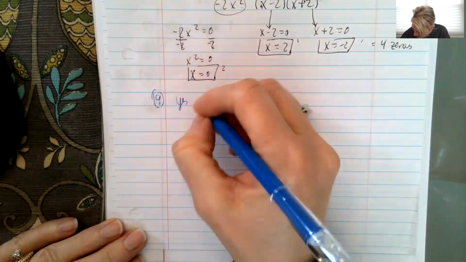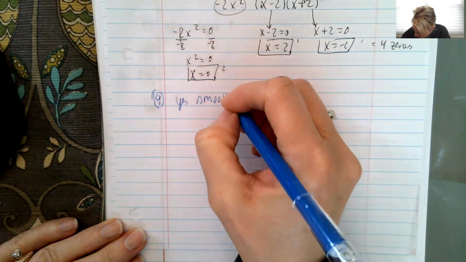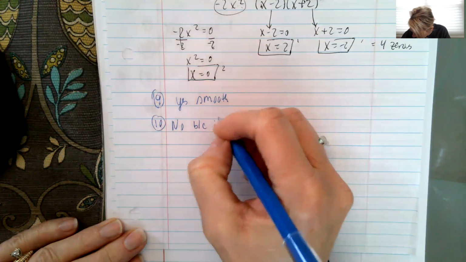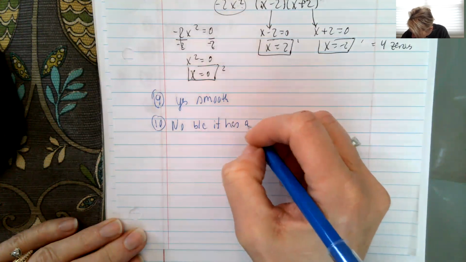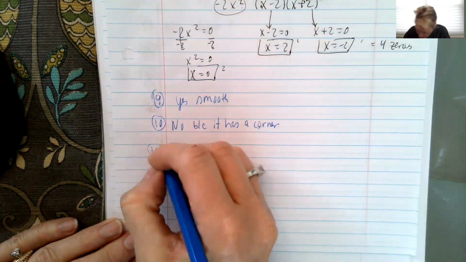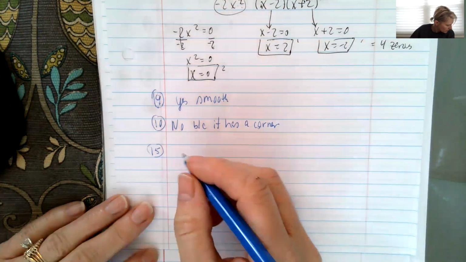Yes. Smooth. And 10 is no, because it has a corner. Now I'd like to look at 15.